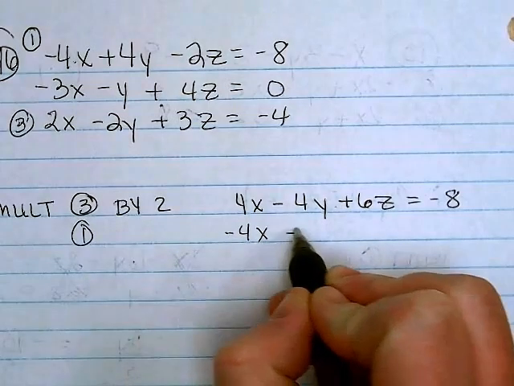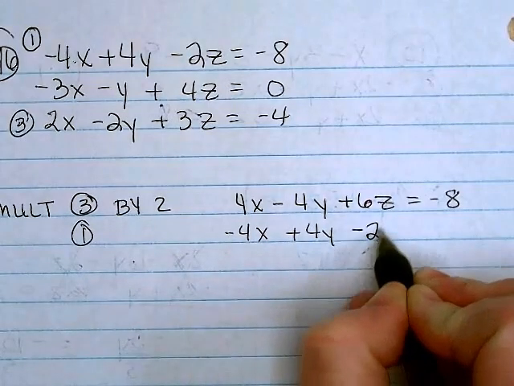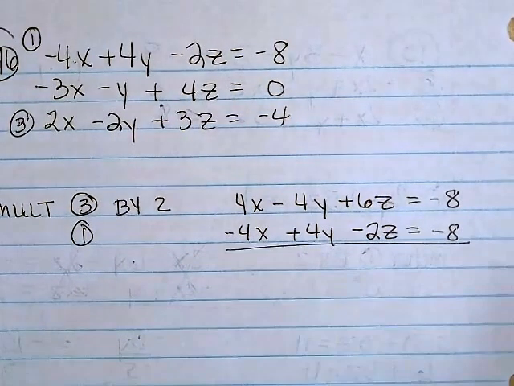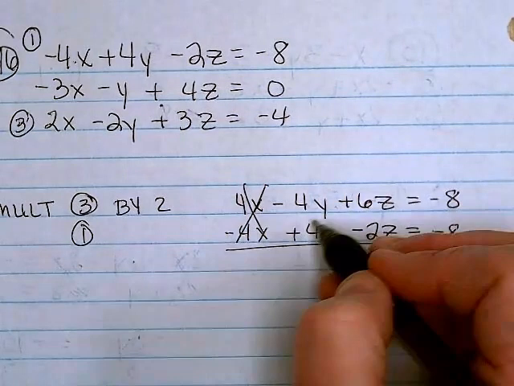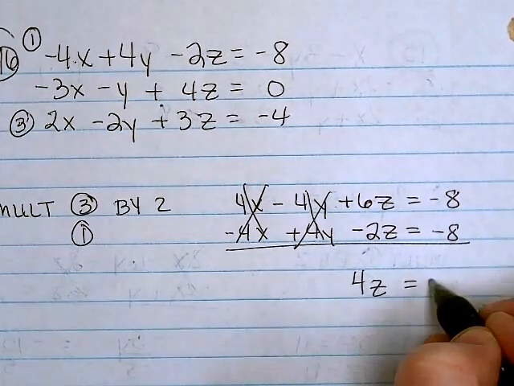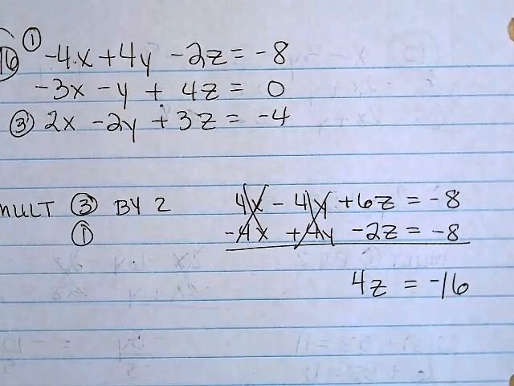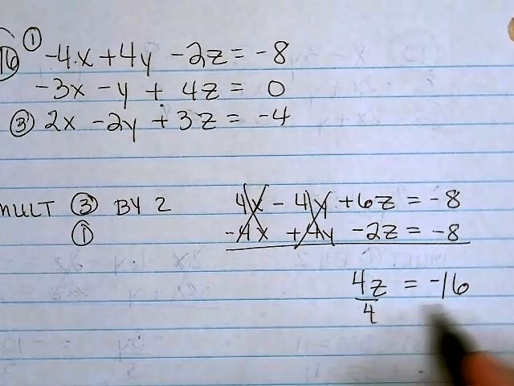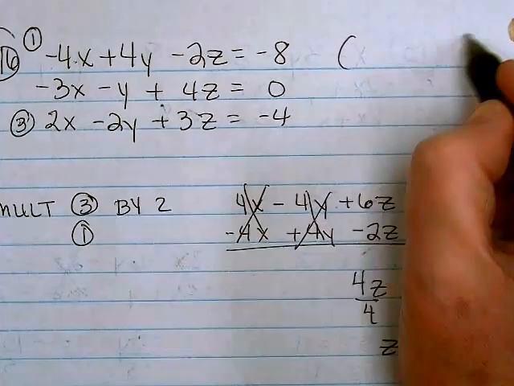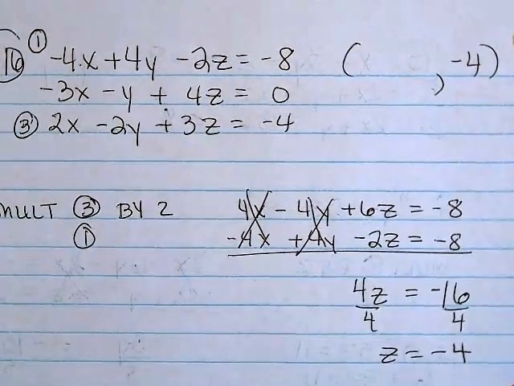Negative 4x plus 4y minus 2z equals negative 8. So what happens here? X's eliminate, y's eliminate, 4z equals negative 16. Divide by 4, z is negative 4. So I have found this to be negative 4.